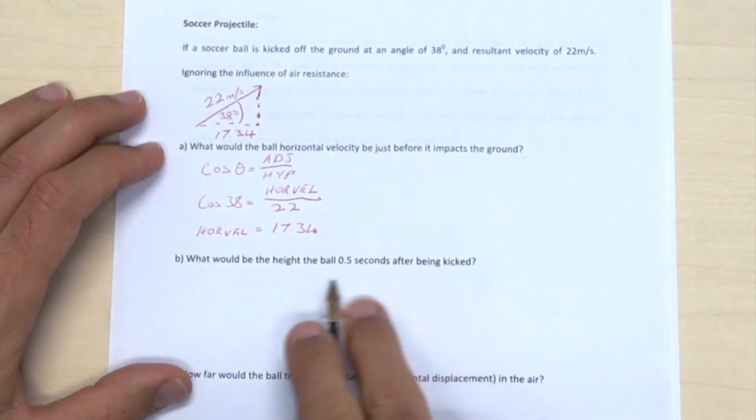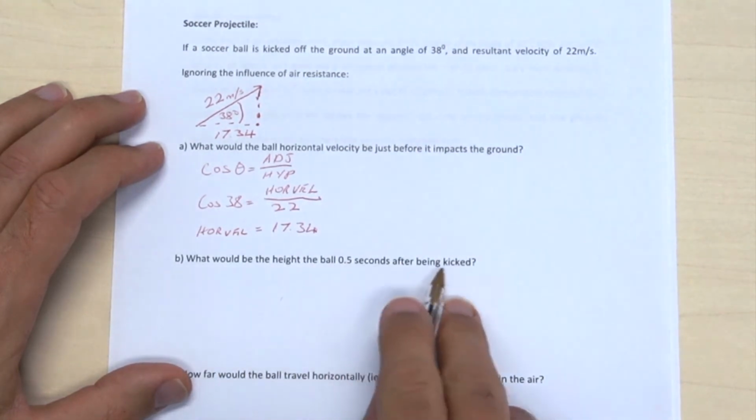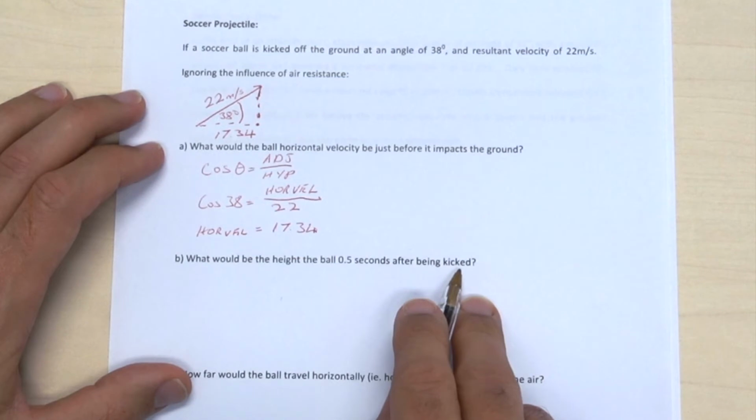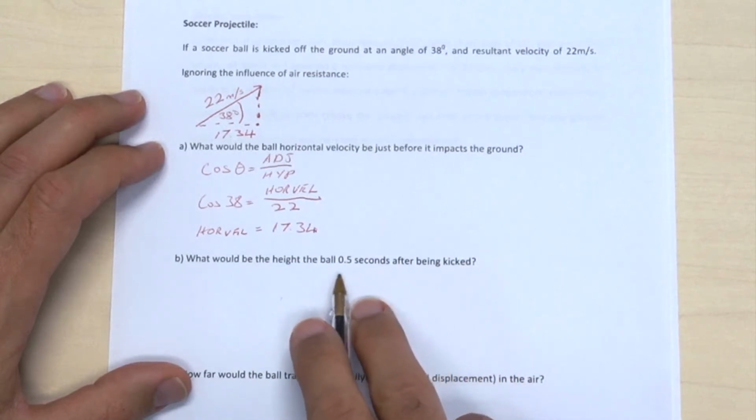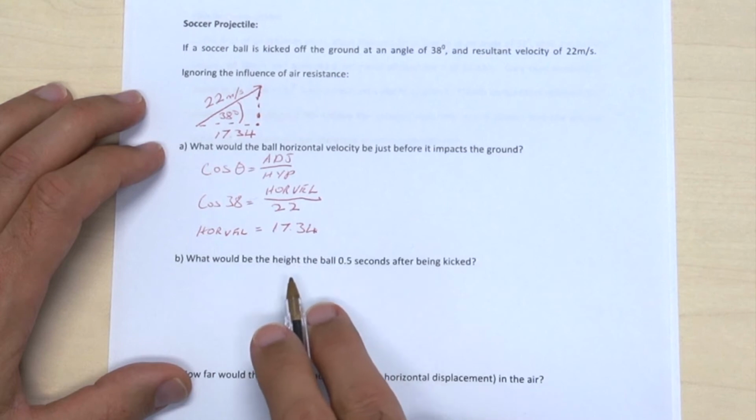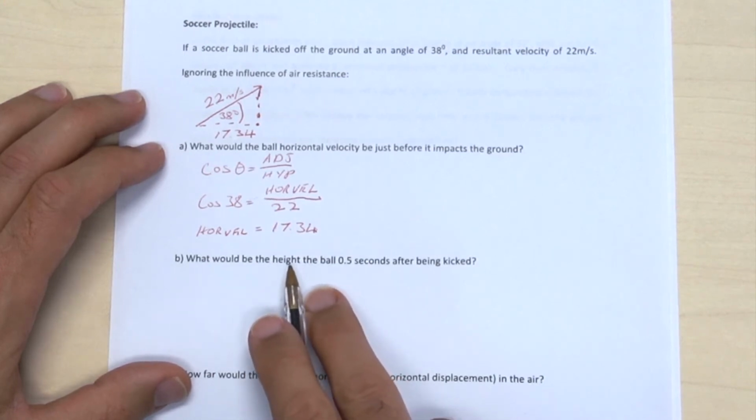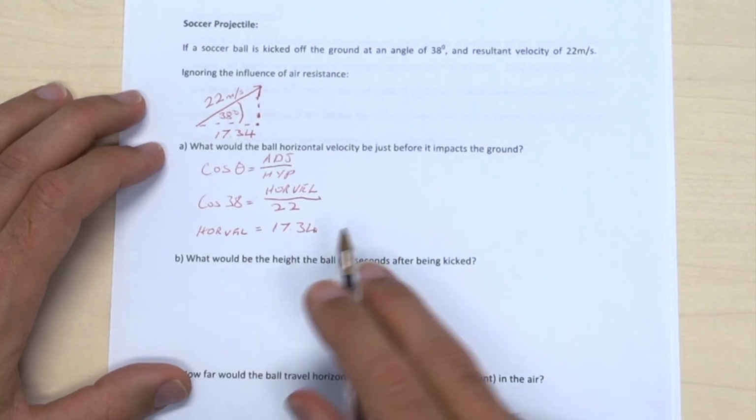In section B here, what would the height of the ball be at 0.5 seconds after being kicked? This is really a question that's going to involve some vertical aspects of projectile motion. How long a ball is going to spend in the air, how high it is, these are all vertical aspects that we'll end up using laws of constant acceleration to help us out with. But before we get there, we really need to find out the initial vertical velocity of the ball.